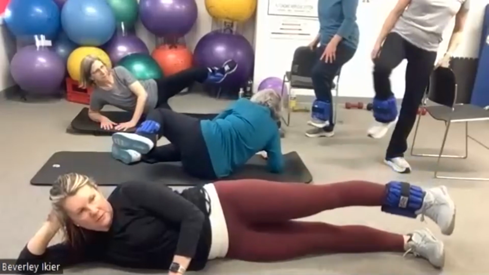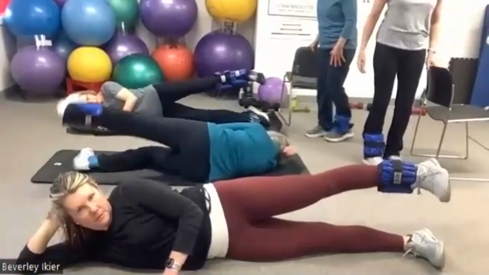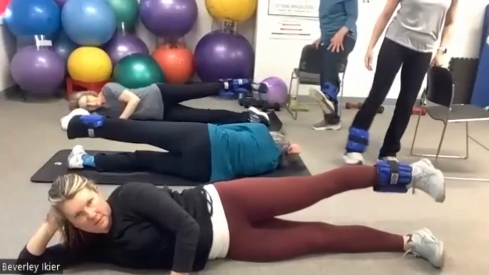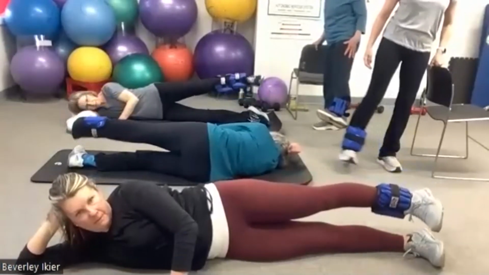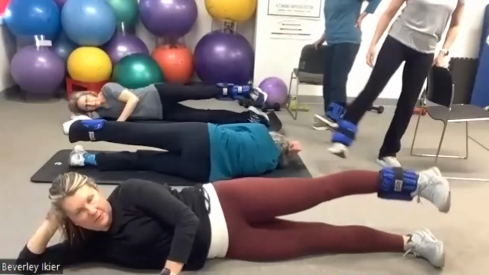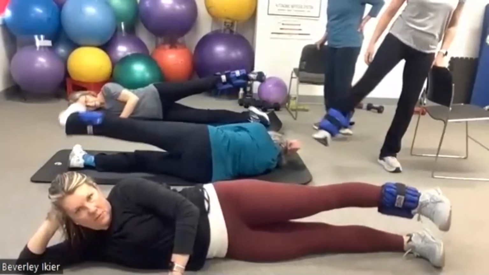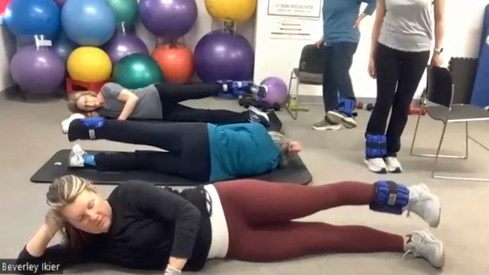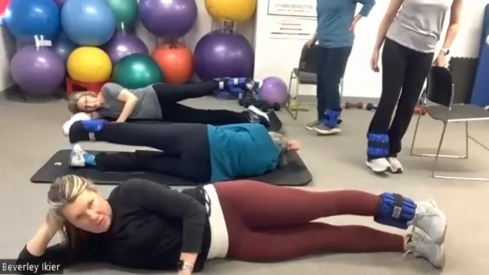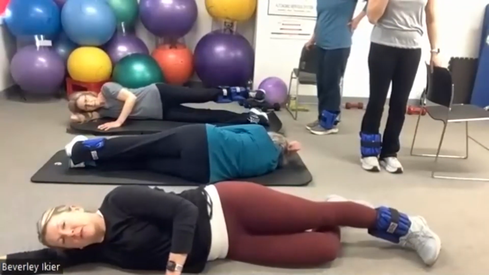So circles first. Both directions. Yep. It's a straight leg to the side. Standing people. Two more. And then you're gonna go the other way, making sure the circle's coming from your hip. It's not coming from your knee or your ankle. Three more. 3, 2, and 1. Okay. You can bend that bottom knee if you want, just get out of the way.